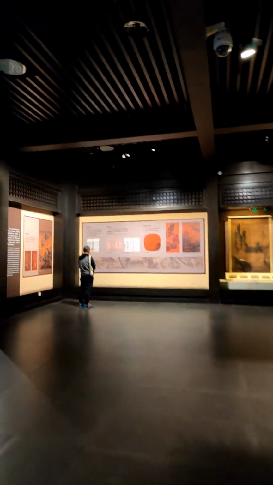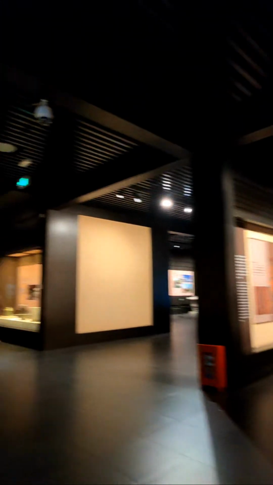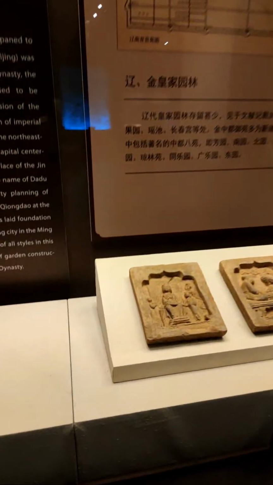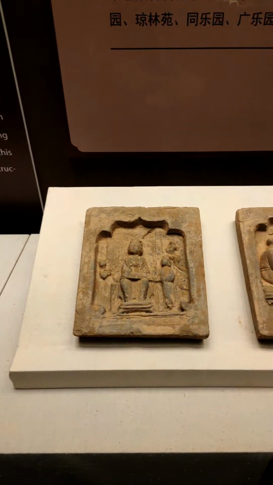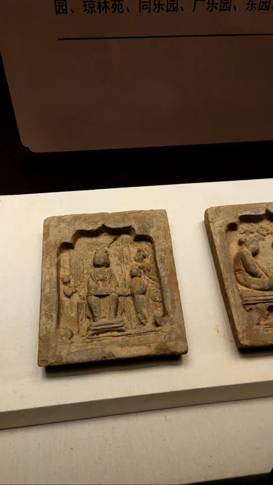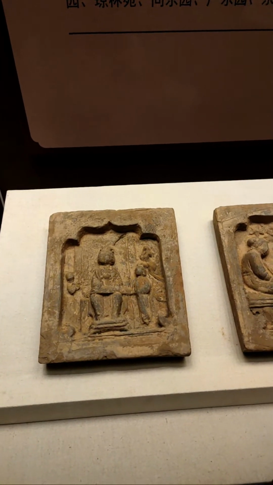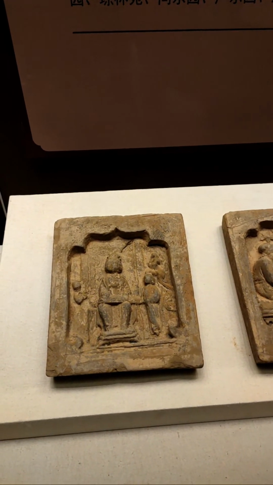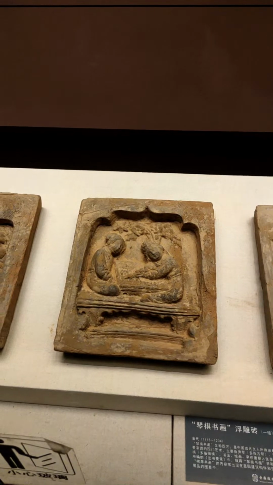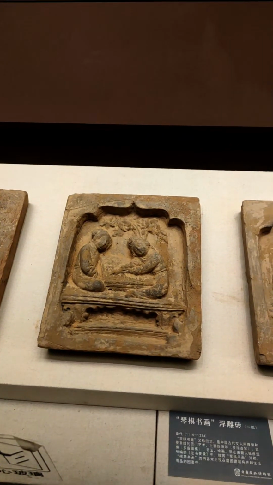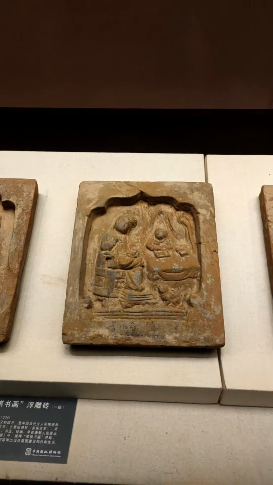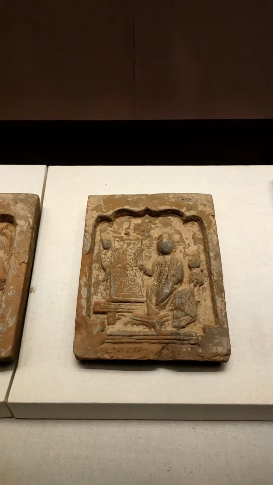Wow. Those are bas relief bricks, showing the ancient Chinese scholars' hobbies. You can see they play the zither, and this is not Chinese chess, but in Japanese they call it go. It's the black and white dots game. And this is reading books and Chinese painting.